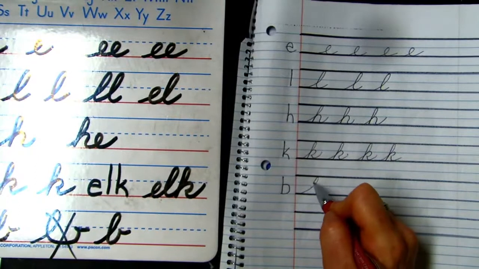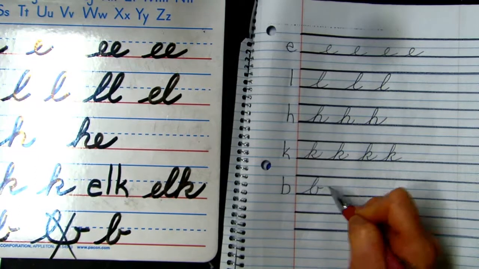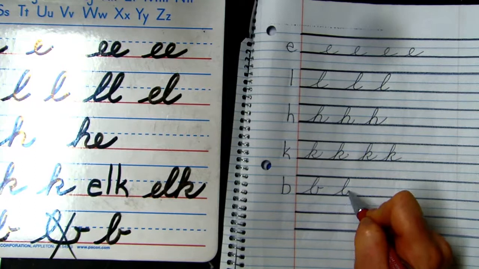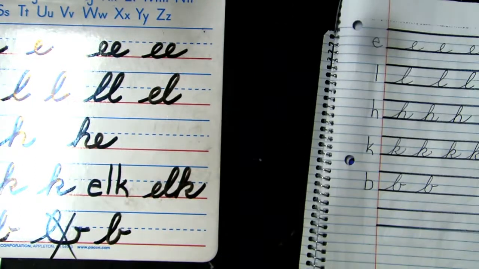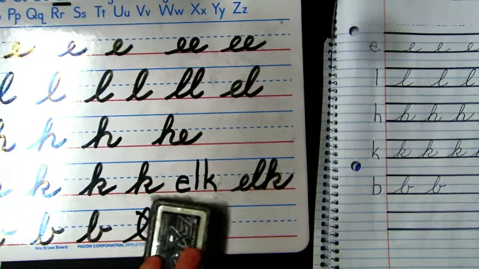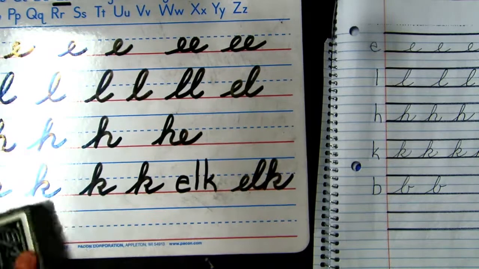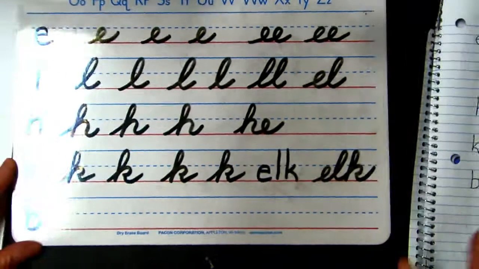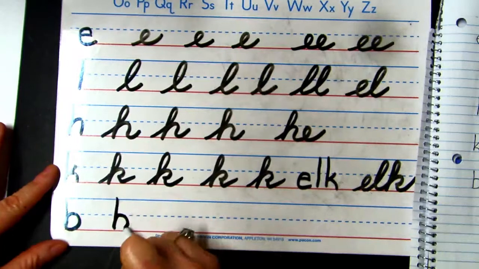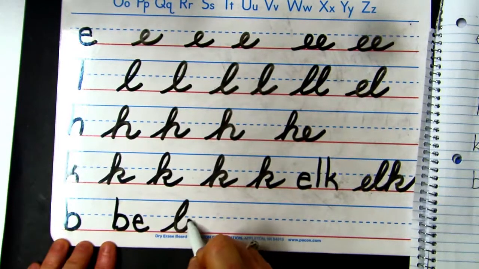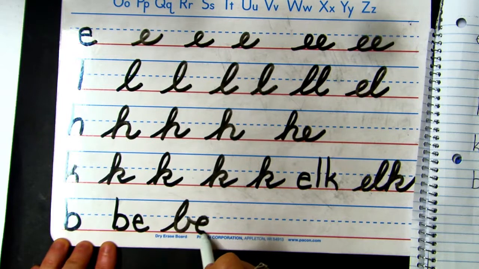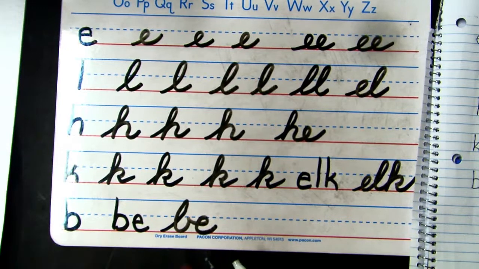Loop, nice and tall, touch the floor, and then there's your bridge. So if you wanted to make a letter after the B, like the word be, as in to be happy, you would make your B, come on up to the wall, stay up there. From your bridge, you make the E. So that E connects right to the bridge up high.